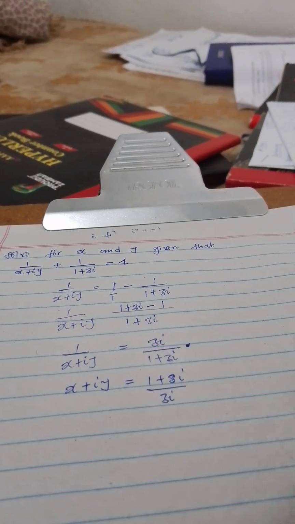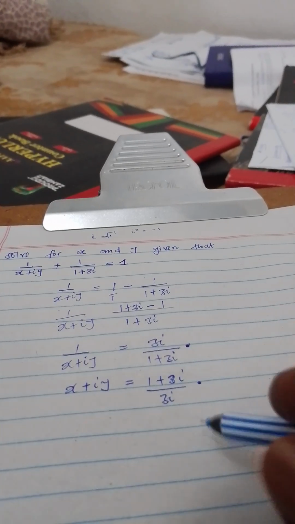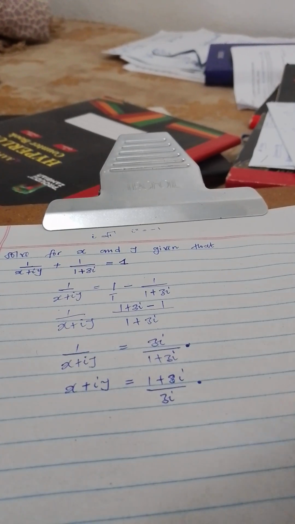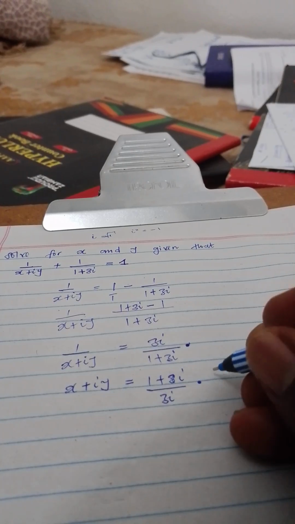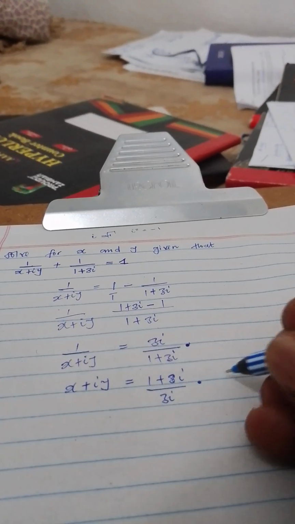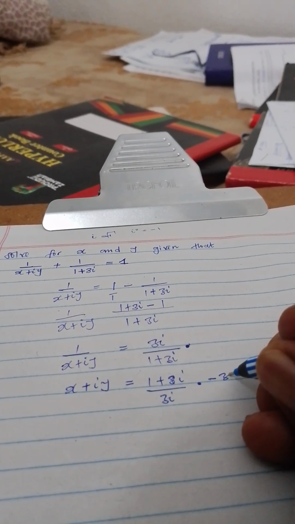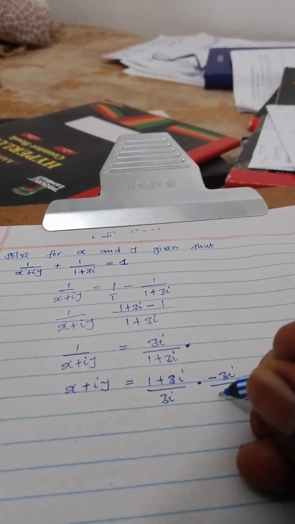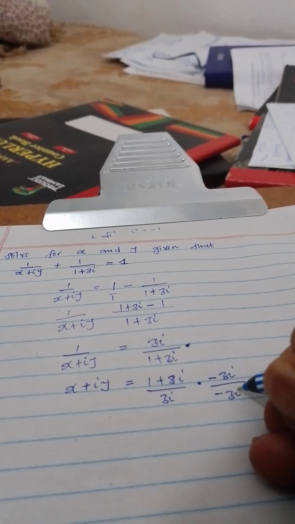Now, when you reach here, you're going to conjugate to make sure that you remove this i in the denominator. When you conjugate the denominator, the sign will change. Since it's positive, it will become negative 3i over negative 3i.